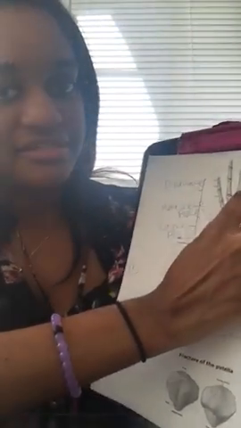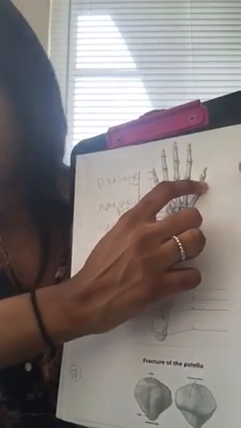And then, of course, in the wrist are the carpal bones. Okay. And then, of course, the distal, the middle, and the proximal of each finger.